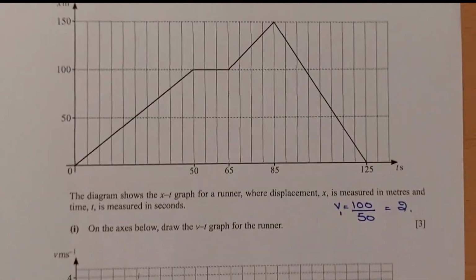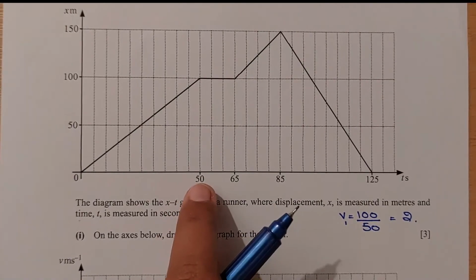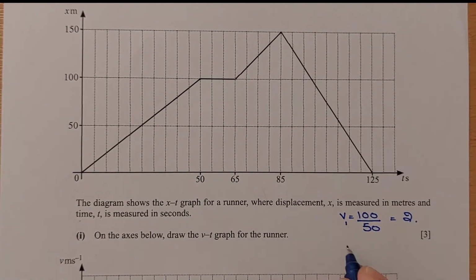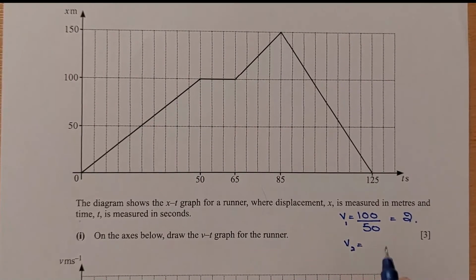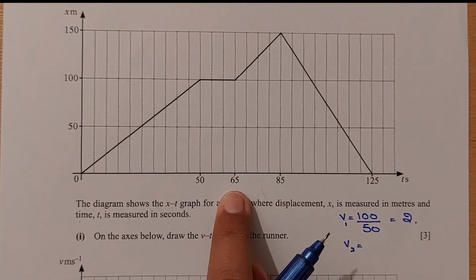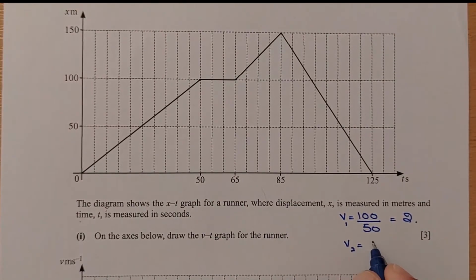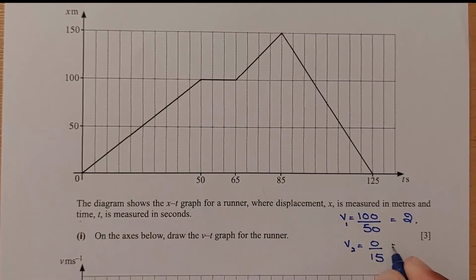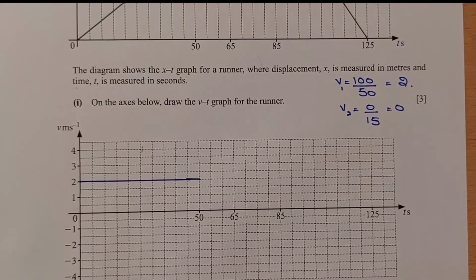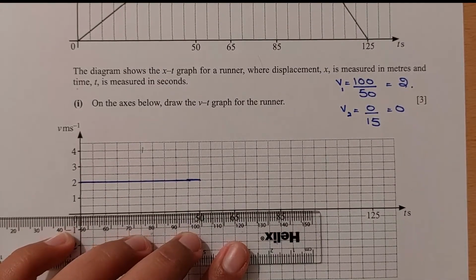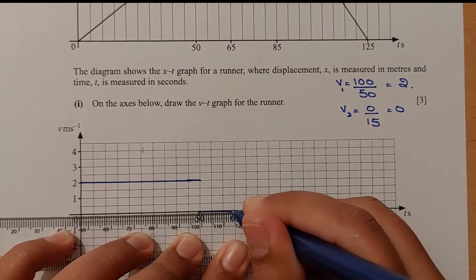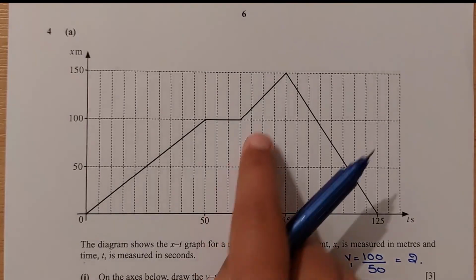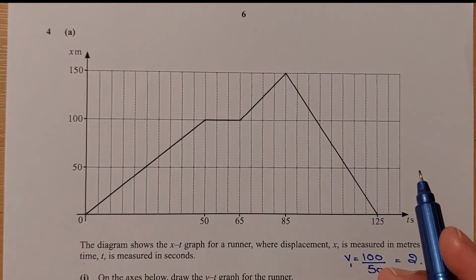Right. Okay, now for the next part, we have 50 to 65. The displacement is 0. So we can say this is V2. So velocity between 50 to 65, that is 15 seconds. Displacement is 0, no displacement is covered over 15, that is equal to 0, right? So we need to draw 50 to 65, that is just 0. So the velocity is 0. It's constant, right?